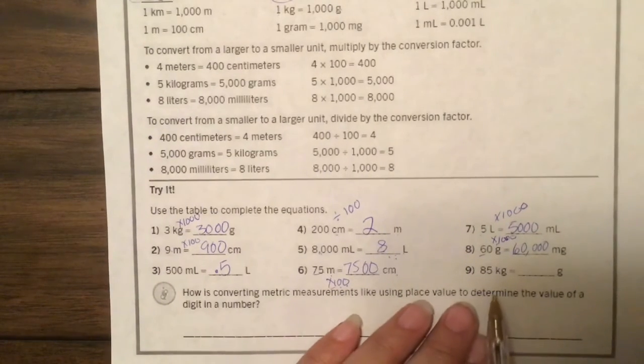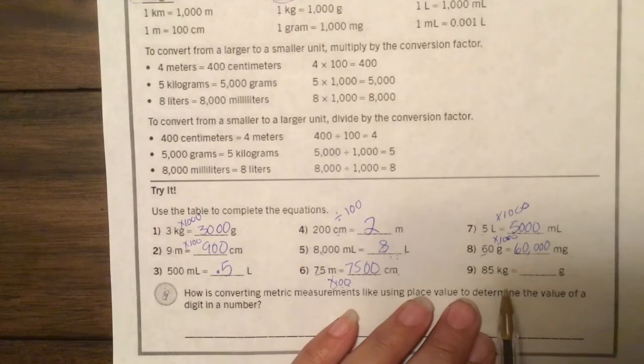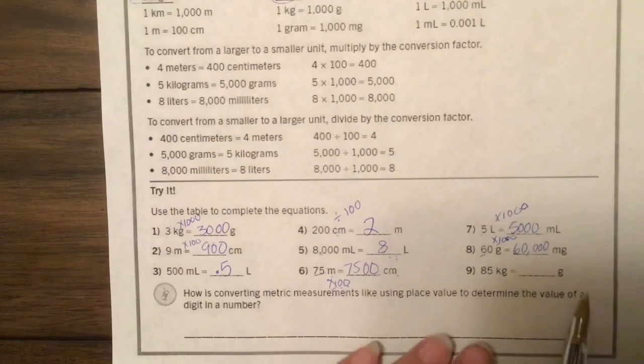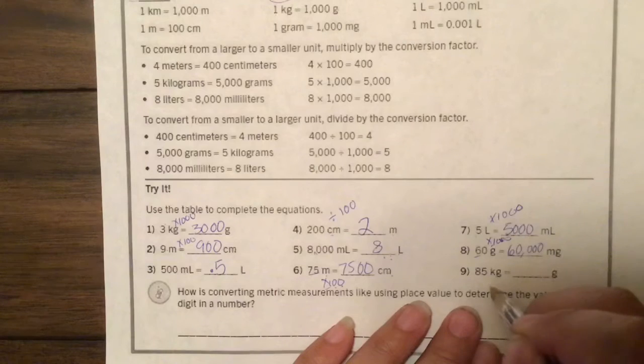My last one is going to be 85 kilograms, and we're going to grams. So we're going from this large unit to this small unit, which means we're going to multiply. Again, we're going to use that same rule, multiply by 1,000.